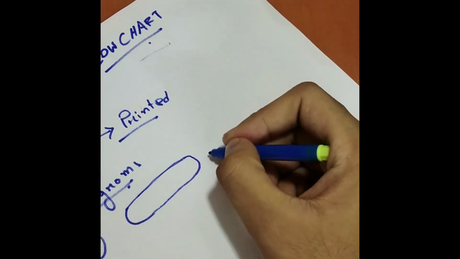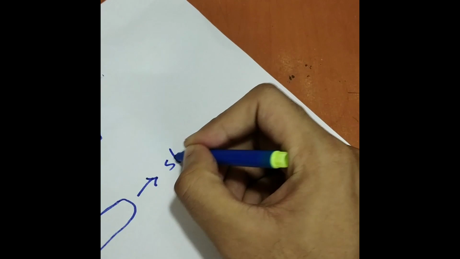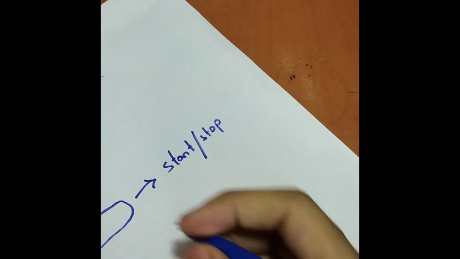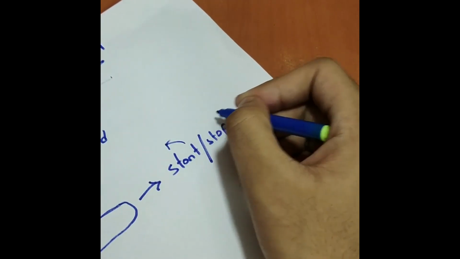This we call an ellipse. What is the function of this ellipse? The function of this is start or stop. It will start the flowchart, then at the end, it will stop the flowchart.